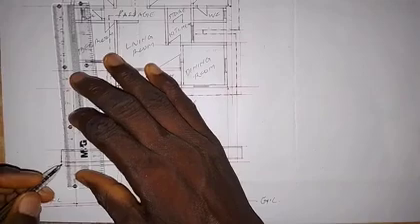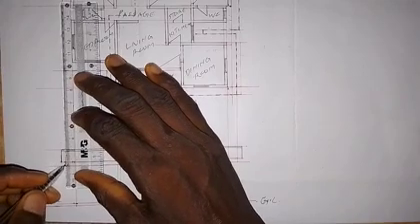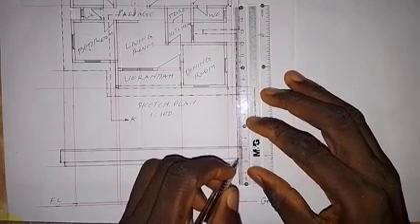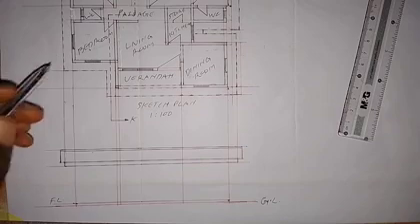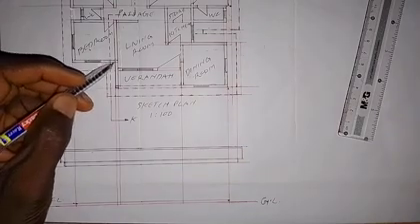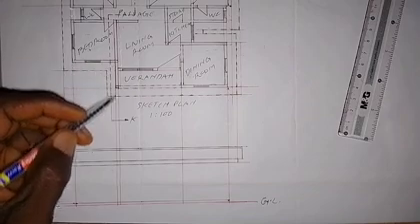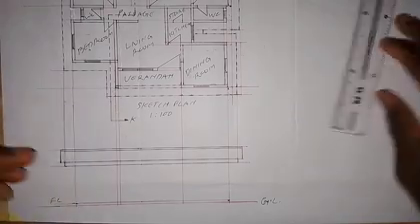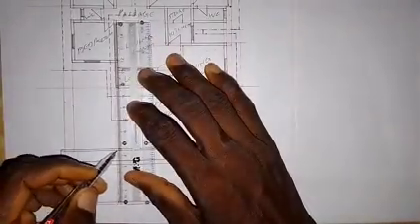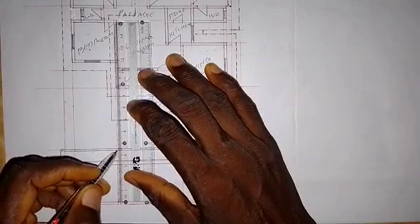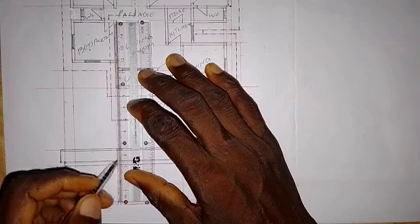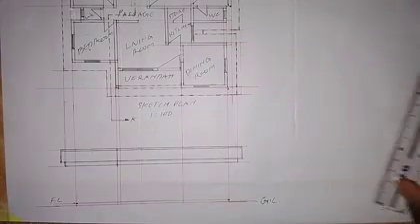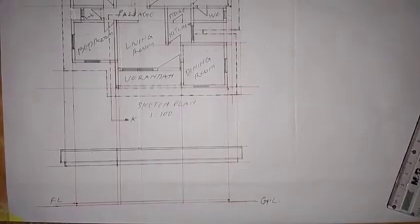Then I'm going to make this line a thick line, and this line will also be a thick line. Another thing that we have here is that because they mention double gable, we are going to make this line a thick line around here. There'll be a thick line here. Okay, so we leave that as we have it there.